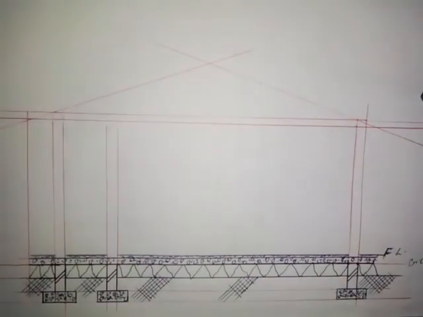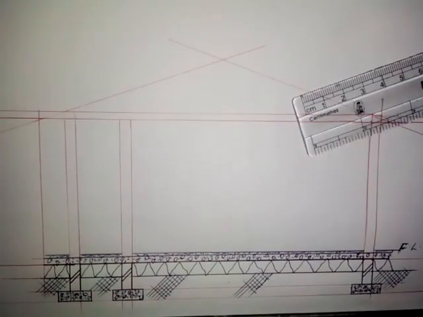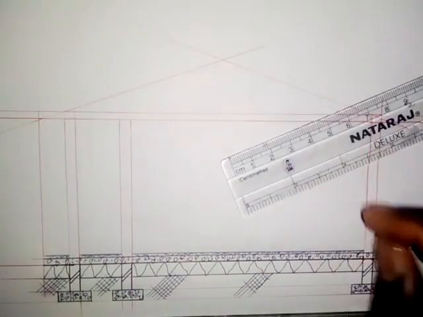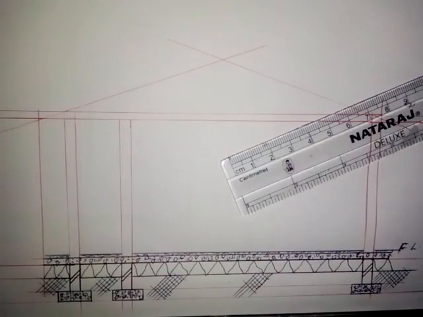Okay, so that represents the hardcore filling. Now the next thing that we are going to do is to work on the roof.